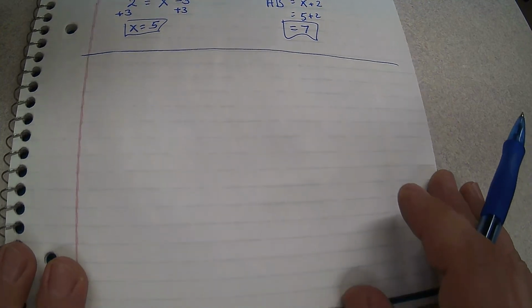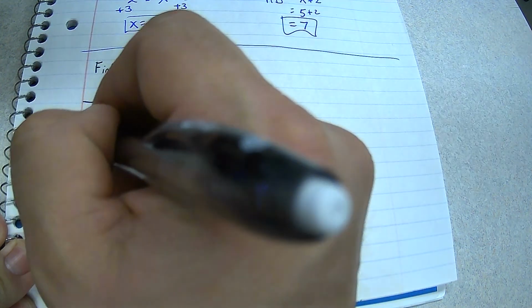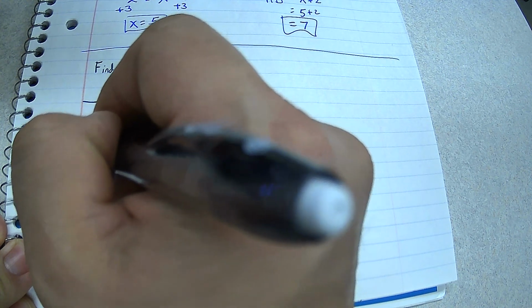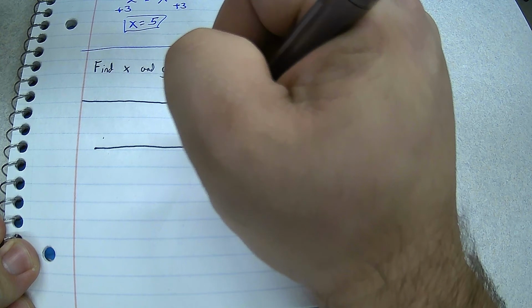One more example that we're going to look at. We're going to solve for, or find, x and y. We'll draw our parallelogram this way this time. Switch it up a little bit.